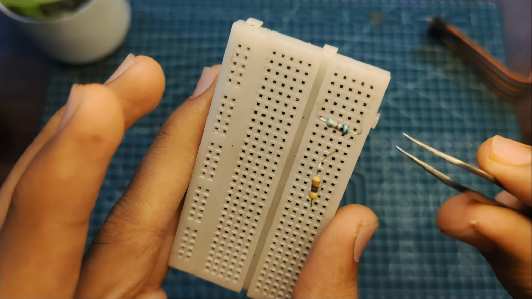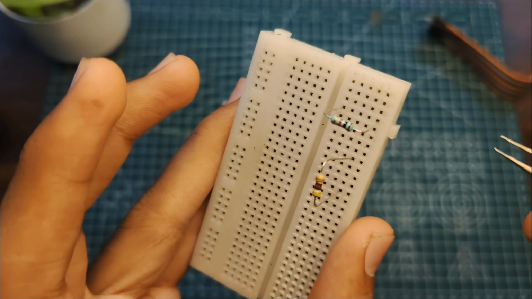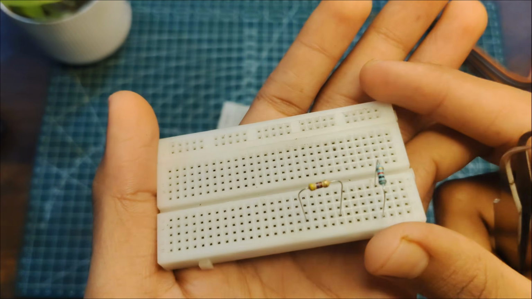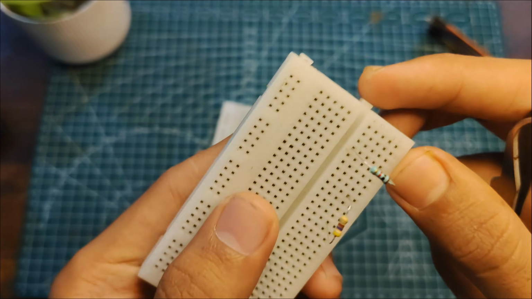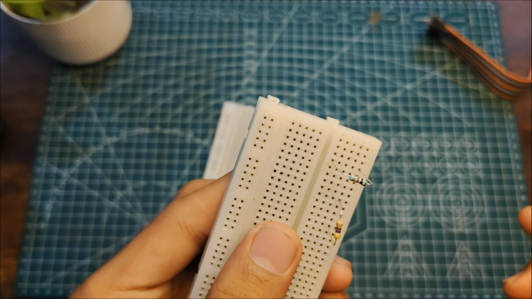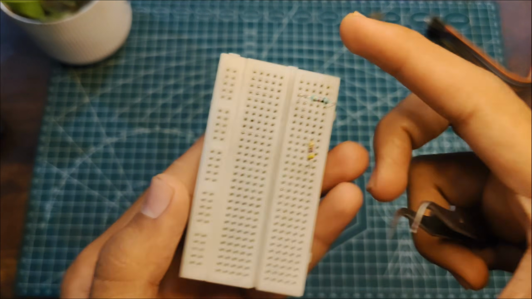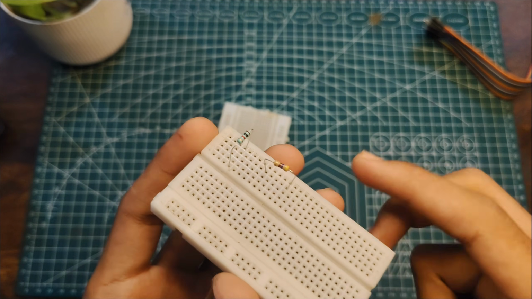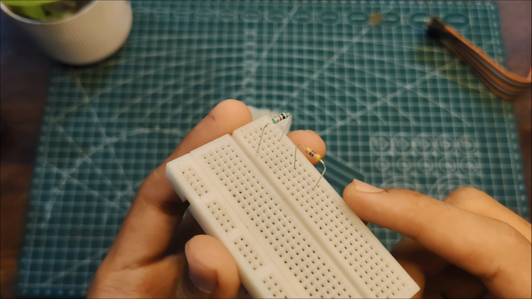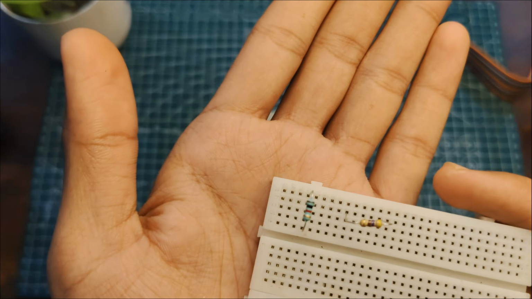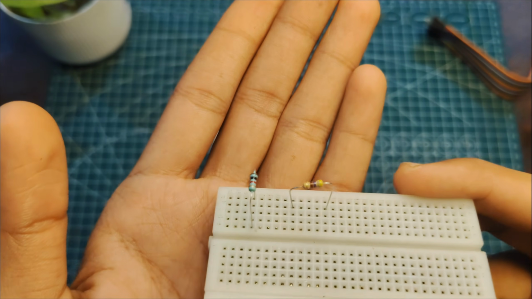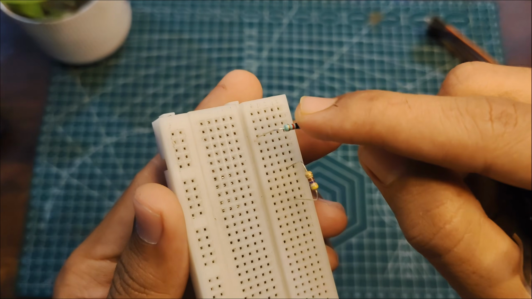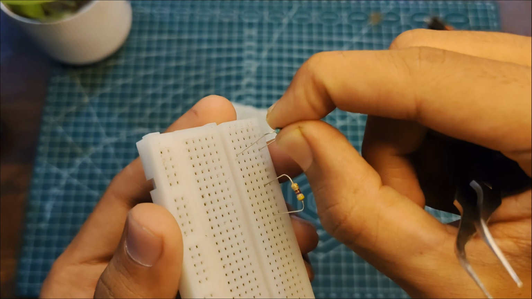And over time, when you build all of these circuits yourself, you will understand it much better. Just watching it is not going to help you a lot. So try to have a breadboard. These are very cheap. Try to have some resistors and some diodes and capacitors on your bench, and try to build small circuits yourself. This will help you a lot in building this kind of project. So this is wrong, this is right, and I'm taking it off.